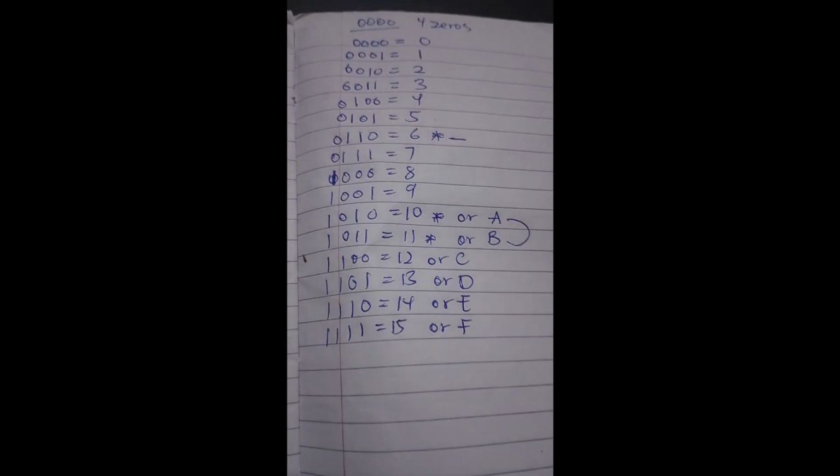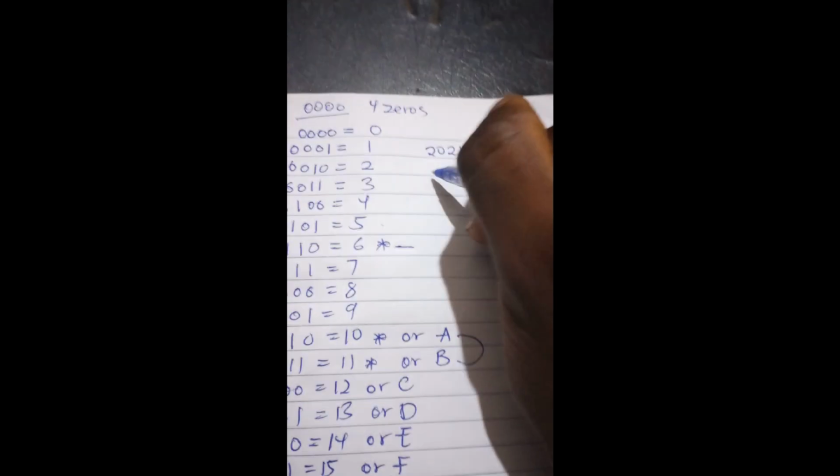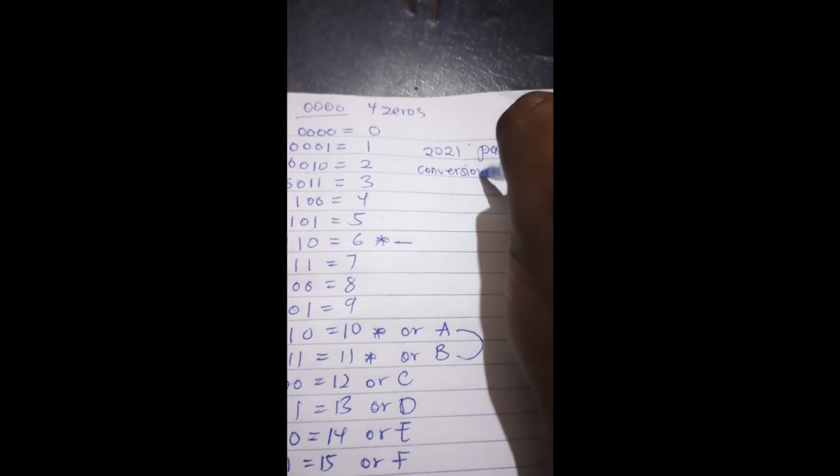So the 6 is necessary here for us. The 10 and the 11, which are A and B, are also necessary for us because they will help us to solve that past question. Not only to solve that past question, but to have a deep understanding of the question and what you are doing, to understand the number bases or number system.